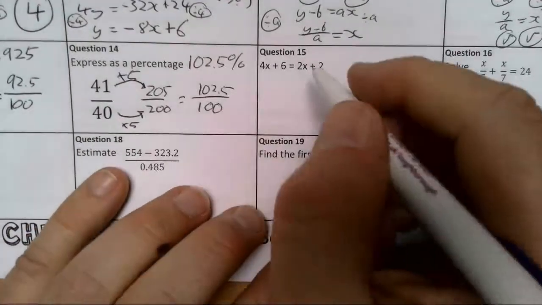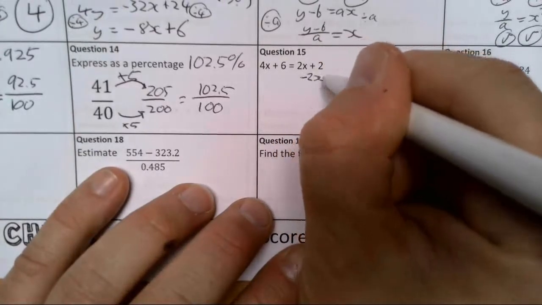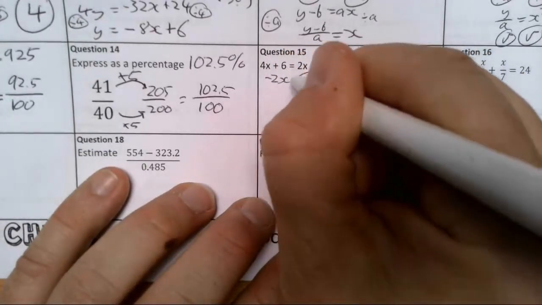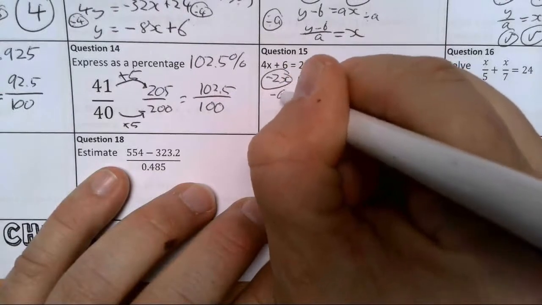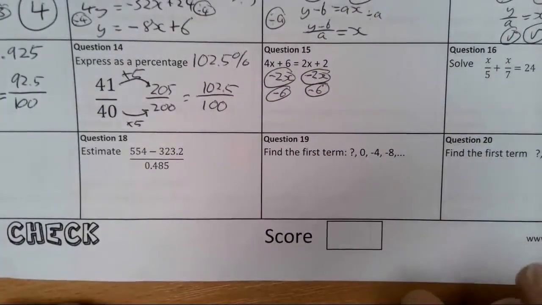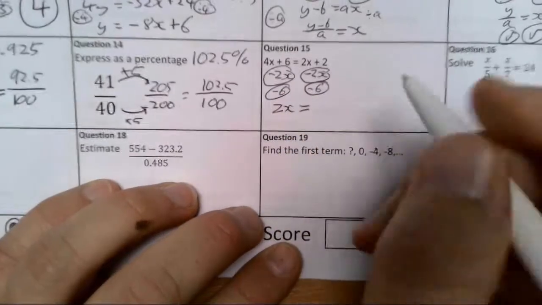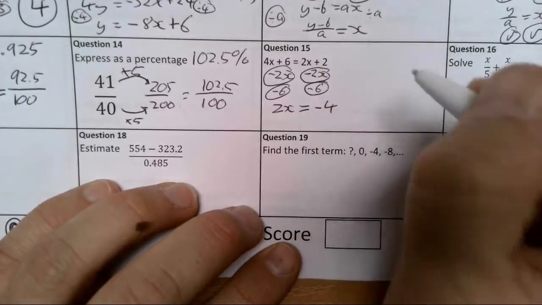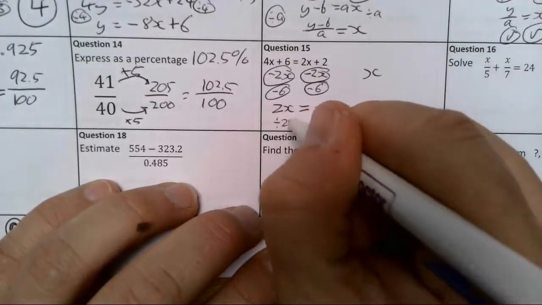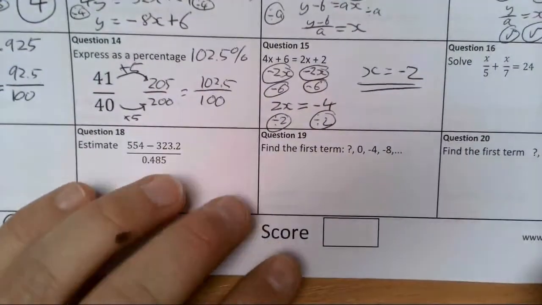Okay, next question. I want to put the x's all on one side, everything else on the other. So if I take away 2x from both sides, and if I take away 6 from both sides, I've done these two steps in one. You could separate them out. So that's going to give me 2x here, and over this side is going to give me minus 4. So if I then divide by 2, that's going to give me x equals minus 2.